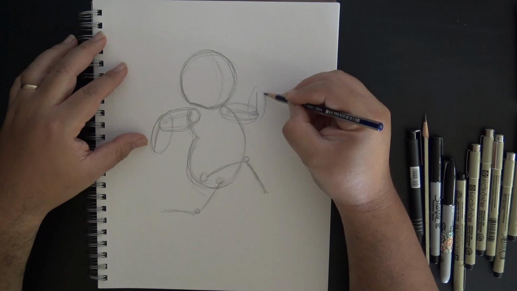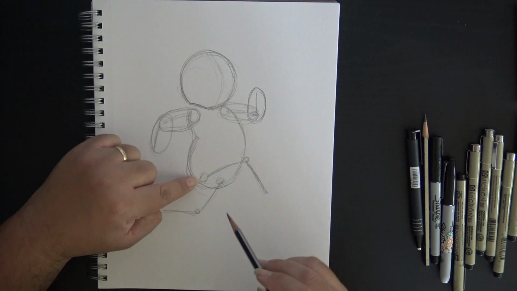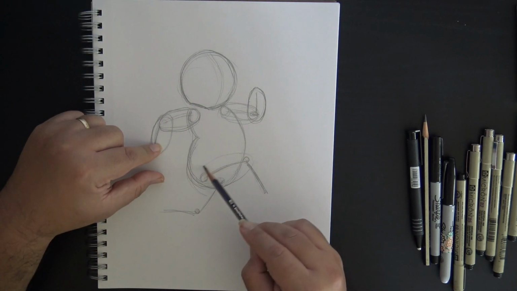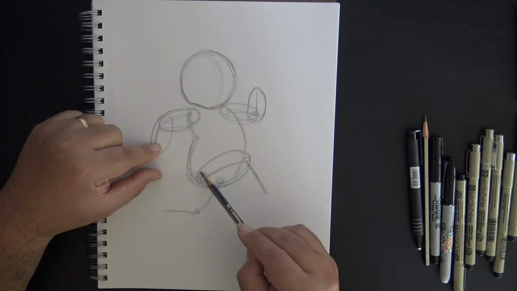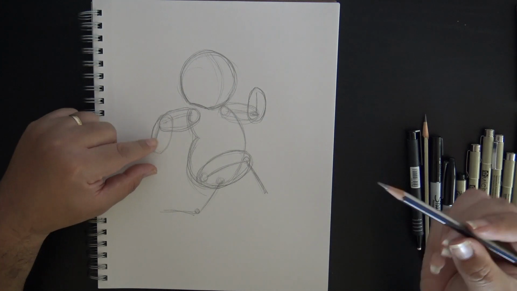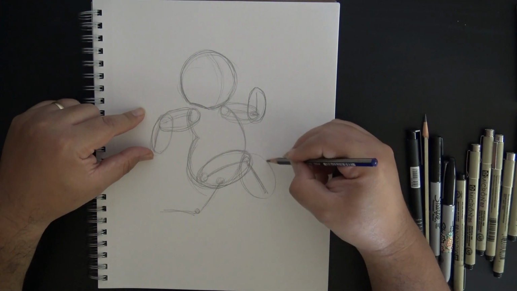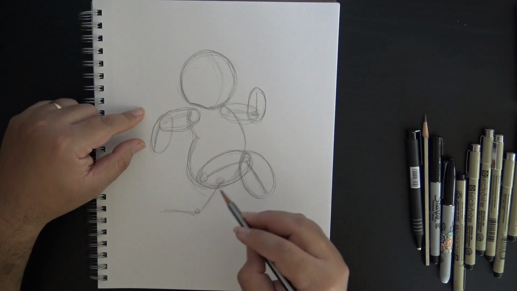Okay. Same thing for the hip to knee. We're going to draw a nice big oval going from the hip to the knee. And then from the knee to the ankle, we're going to draw another oval. So that's kind of starting to look like a baby.